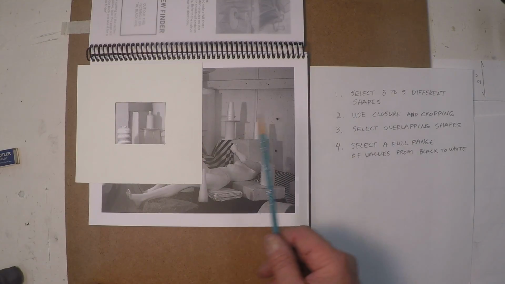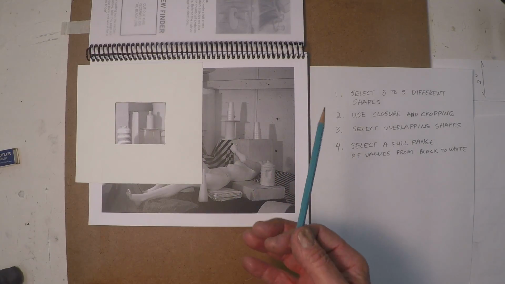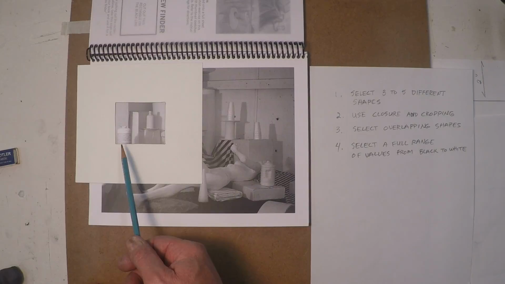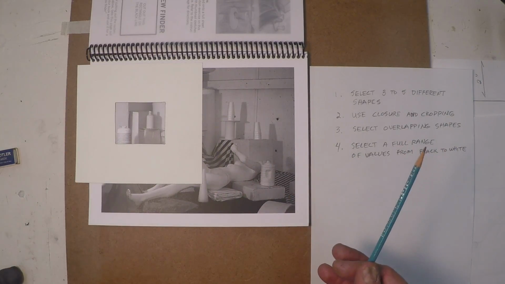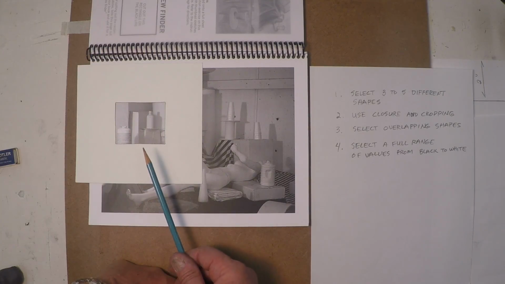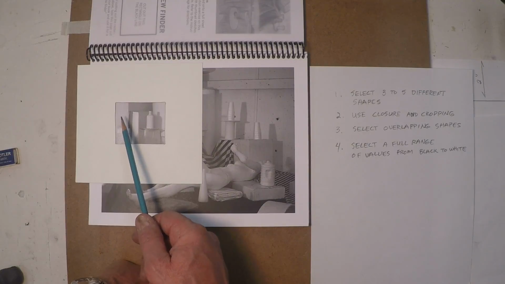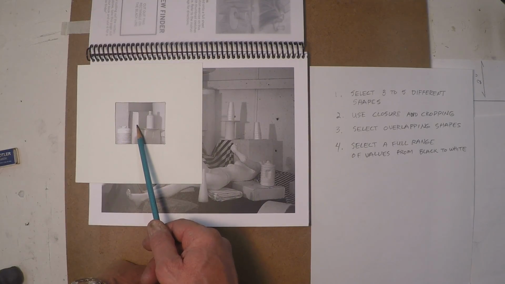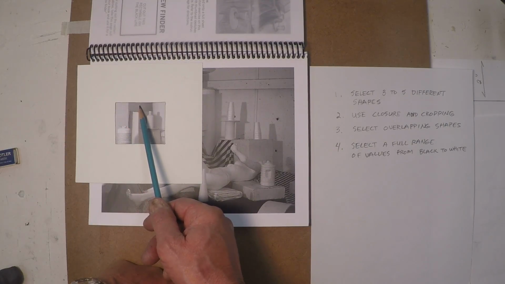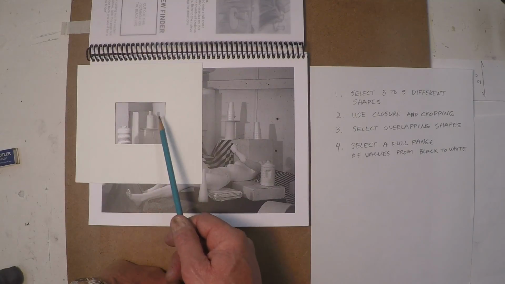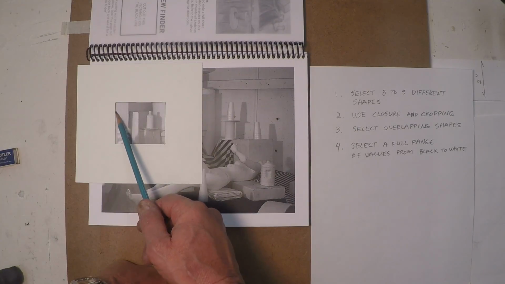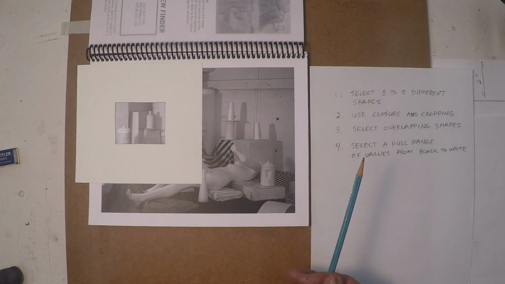Now, when we talk about closure and cropping, closure, you remember, is simply an object that is cropped and therefore separates the background into more than one shape. When you start looking at a composition like this, sometimes background shapes become the background. And so sometimes one background shape may be cropped to create a third background here. So you can look at it as the figures being the bottles and the boxes being the background. So it does get more complicated.